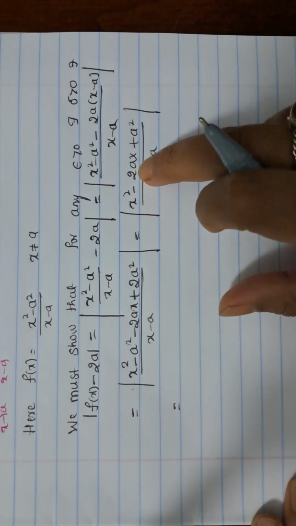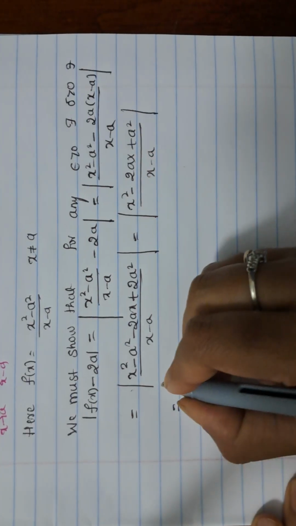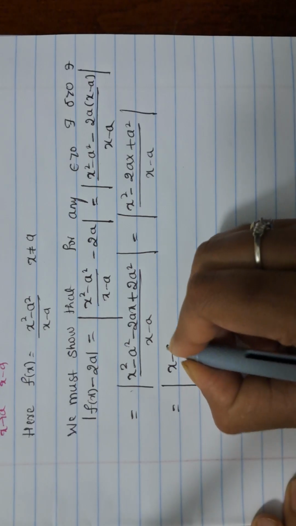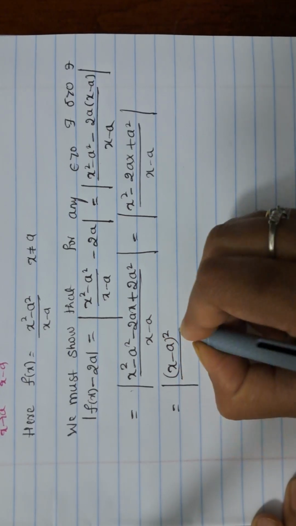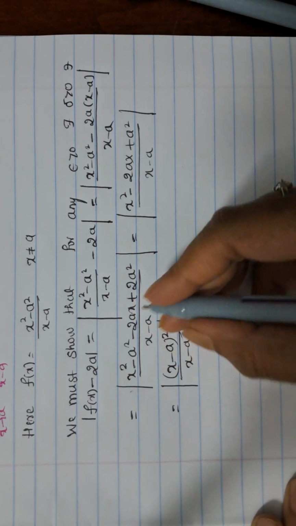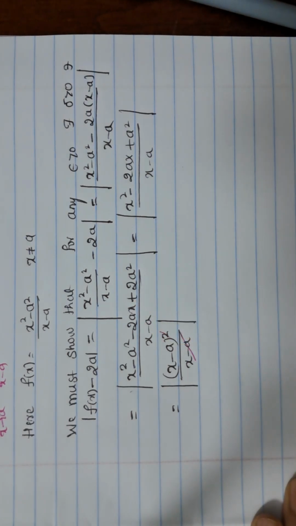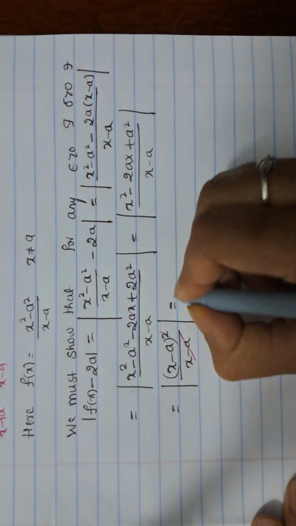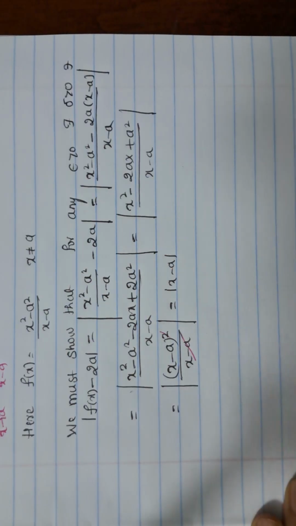Now this is equal to, so this is like a square minus 2ab plus b square. So I can write this as (x minus a) the whole square upon (x minus a). So here one (x minus a) I can cancel with another (x minus a). So this is simply modulus of x minus a.